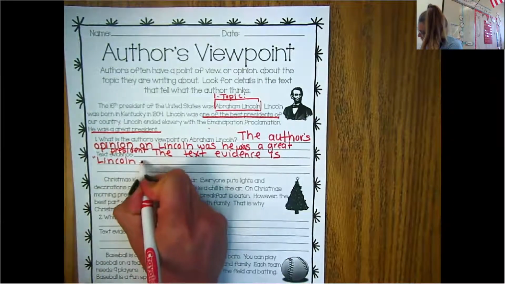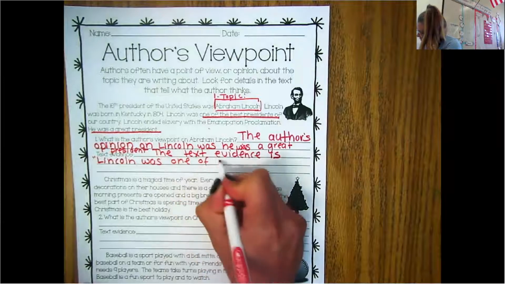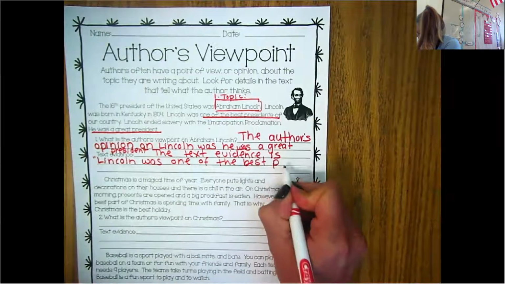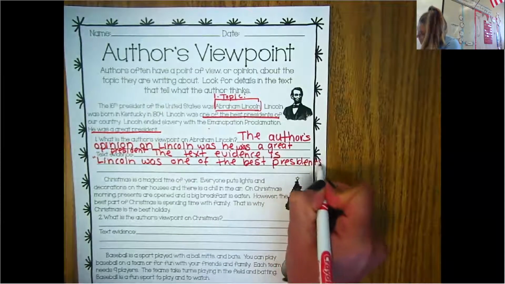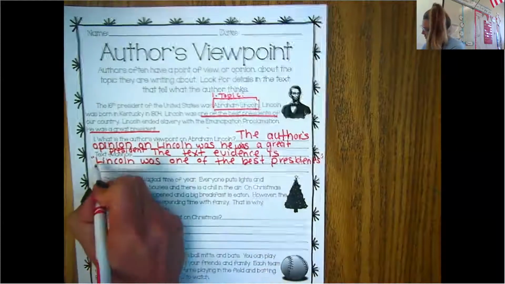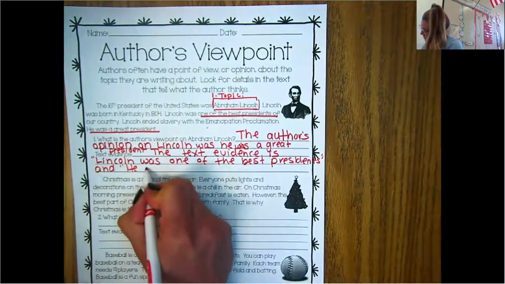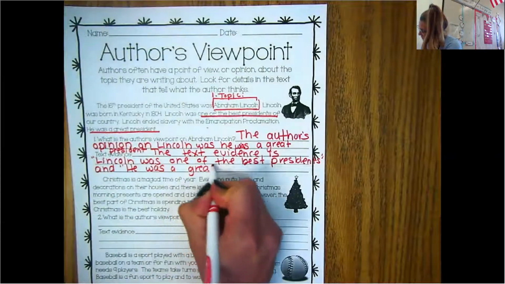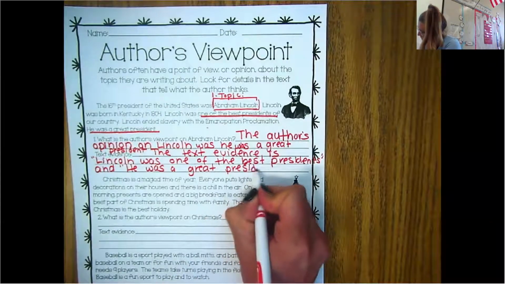Lincoln was one of the best presidents, and he was a great president.